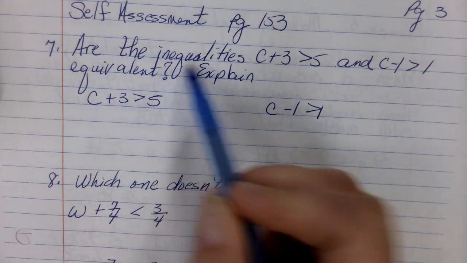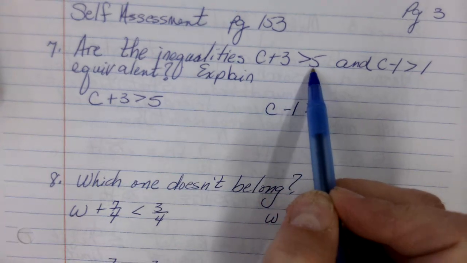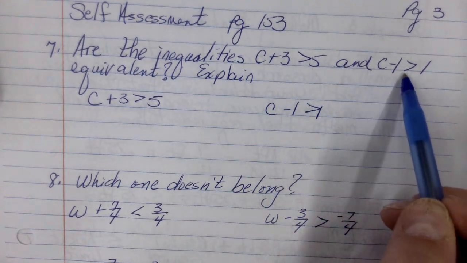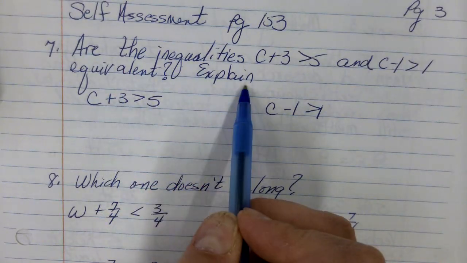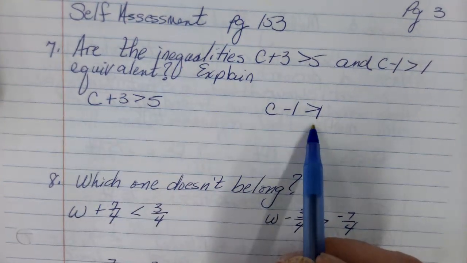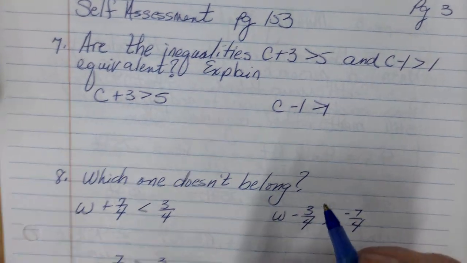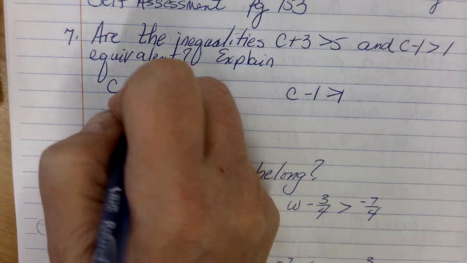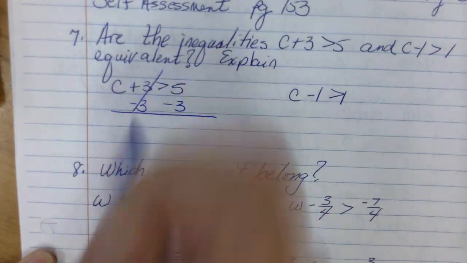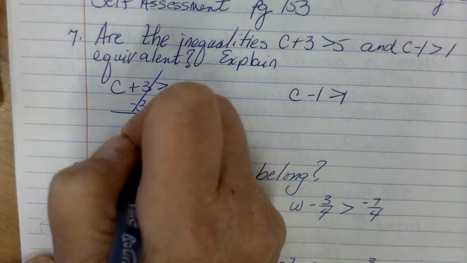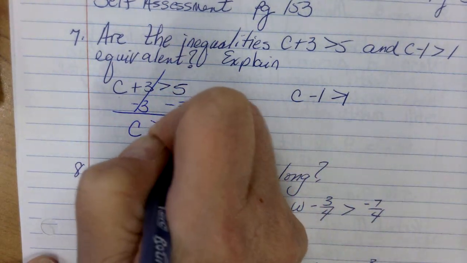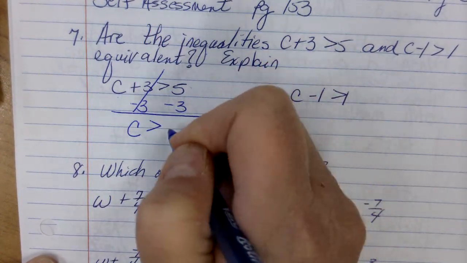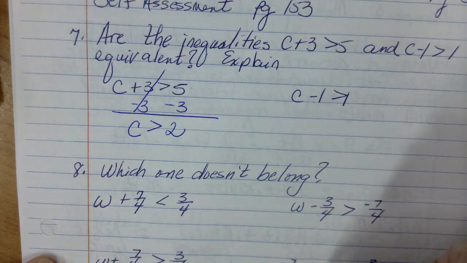Are the inequalities c plus 3 greater than 5 and c minus 1 greater than 1 equivalent? Explain. So I wrote these two problems out. Let's see if they match up. We're going to isolate the c here by subtracting 3 from both sides. The 3's will cancel out. We're left with c is greater than 5 minus 3, which is 2.